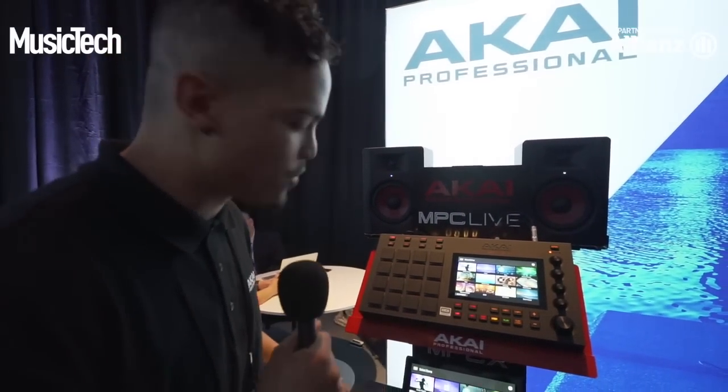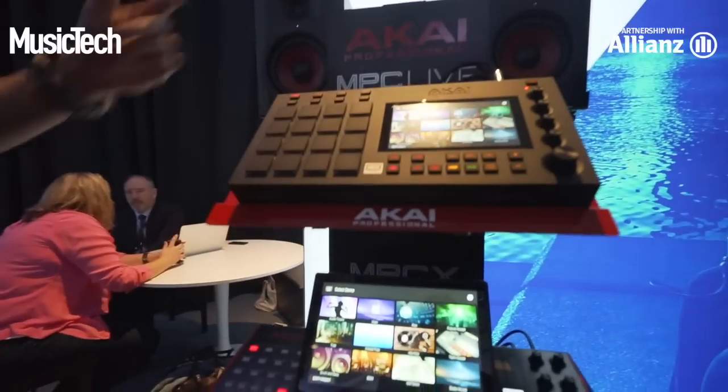I'm going to show you folks a walkthrough on the MPC, show you what's new and what you can do. This is the first screen that you're going to see when you turn on the MPC. You're going to see it on the Live and on the X.